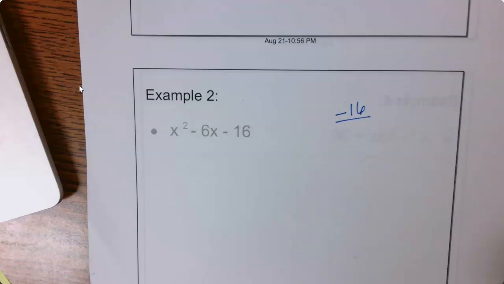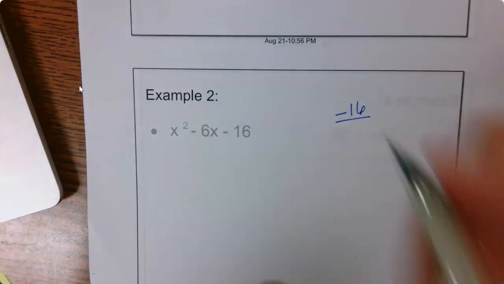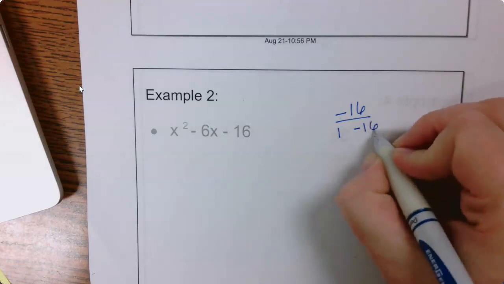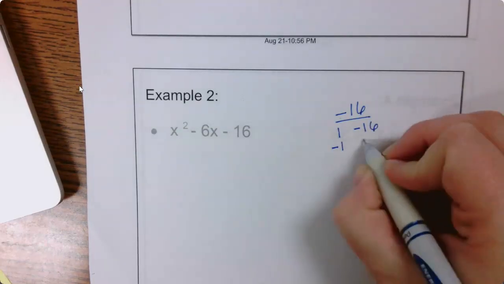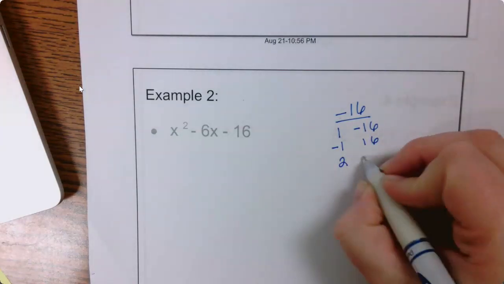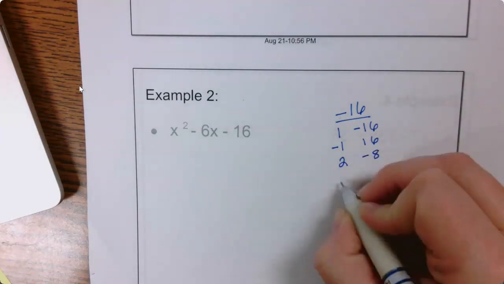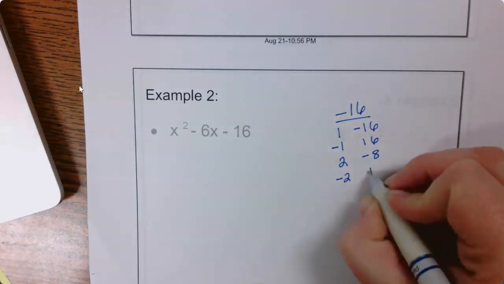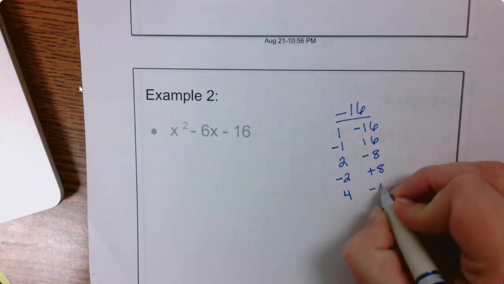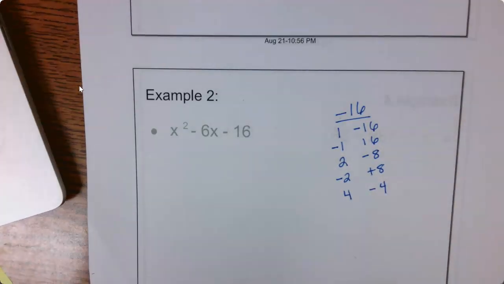Well, if you want to be really specific, we can do a 1 and a negative 16. We can do negative 1 and positive 16. We can do 2 and negative 8. We can do negative 2 and positive 8. And then we can do 4 and negative 4.